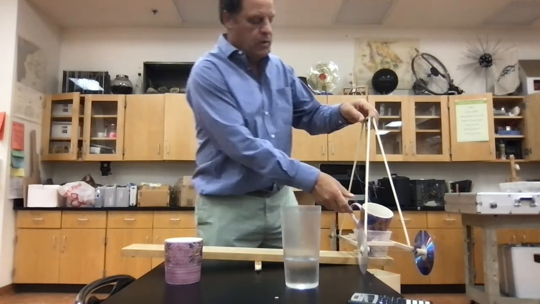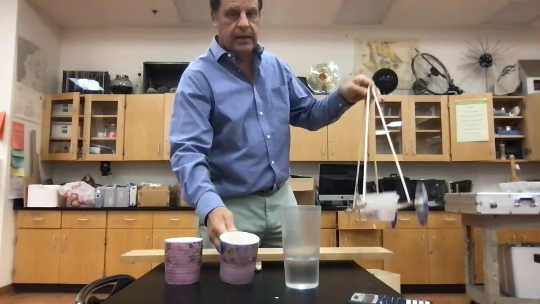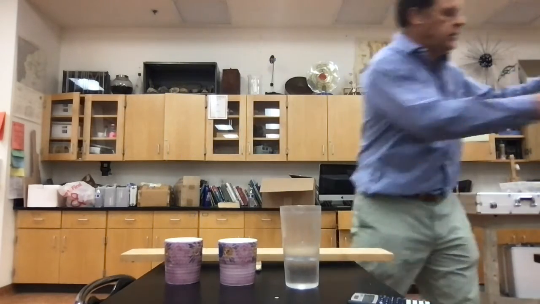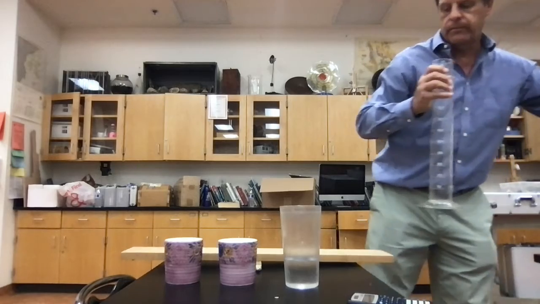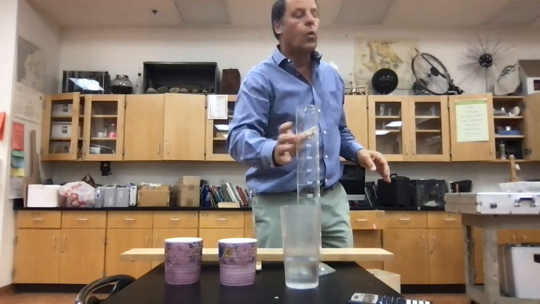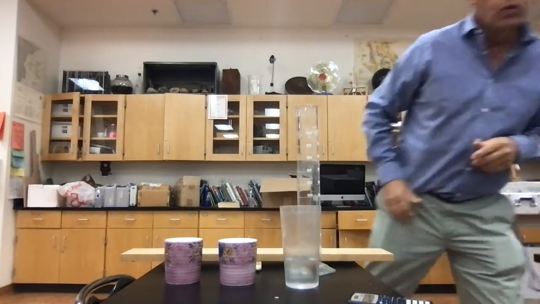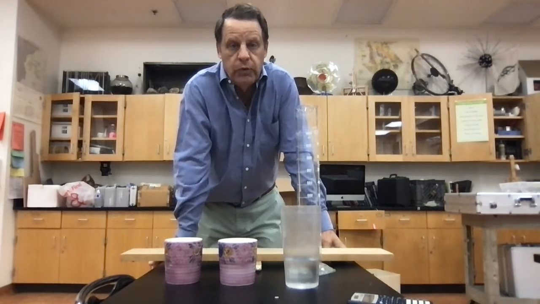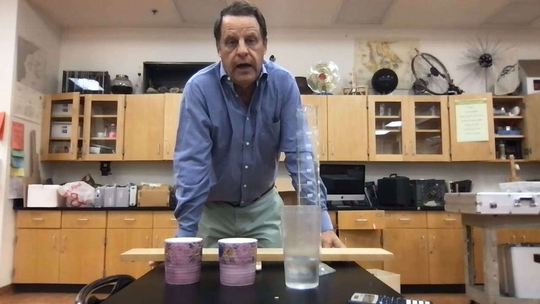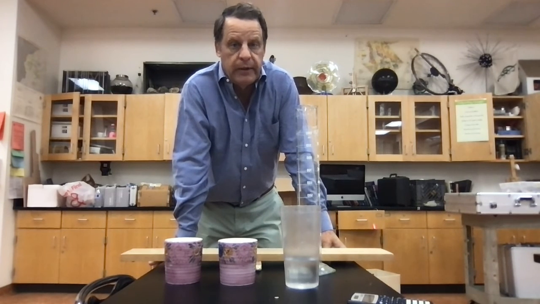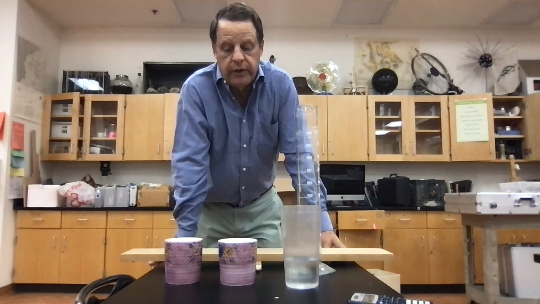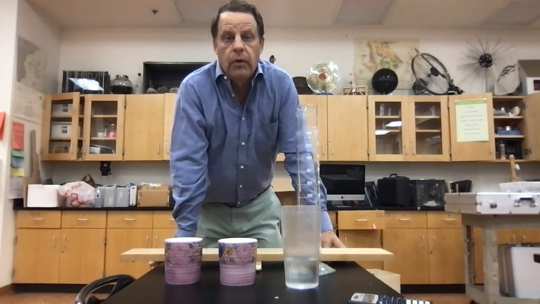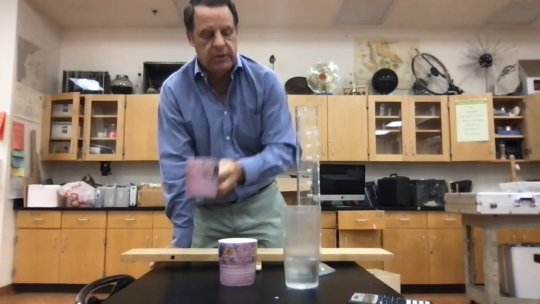Now, what is very handy about water is that 1 milliliter is equal to 1 gram. So you can use a measuring cup, not on the cup side, but the milliliter side, and you can determine what the mass of your gravity-powered vehicle is. So I'm going to take this now.